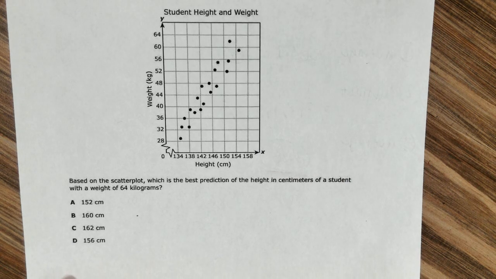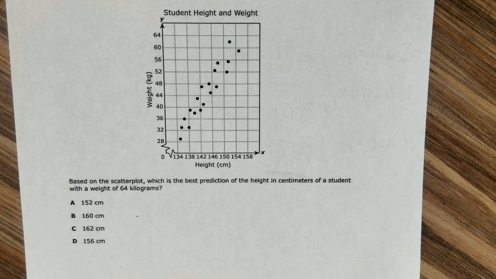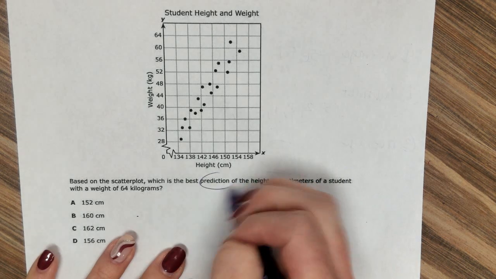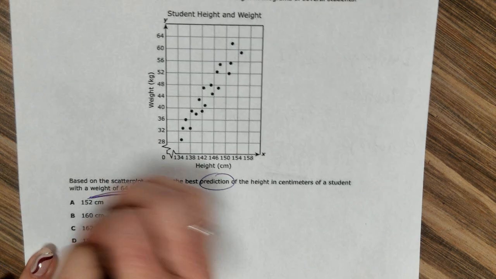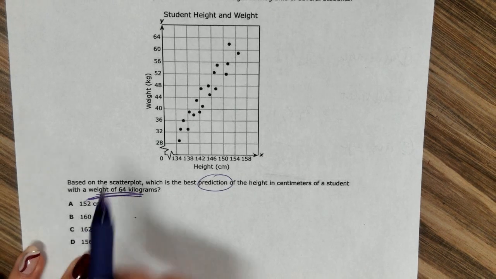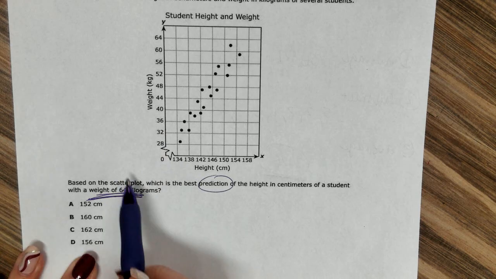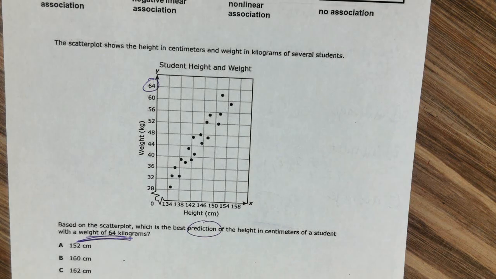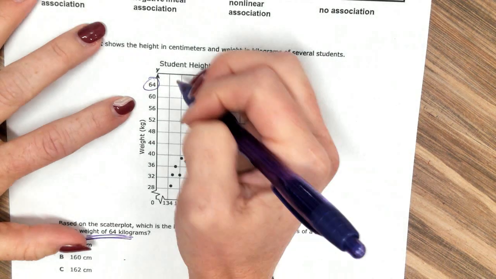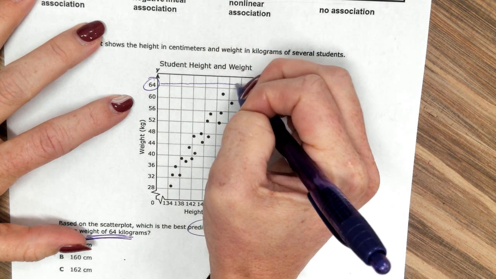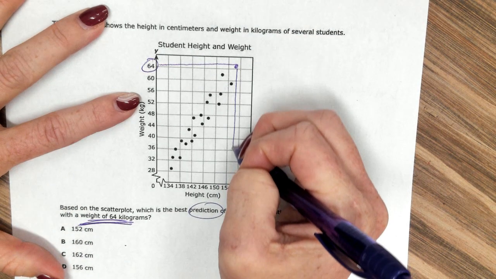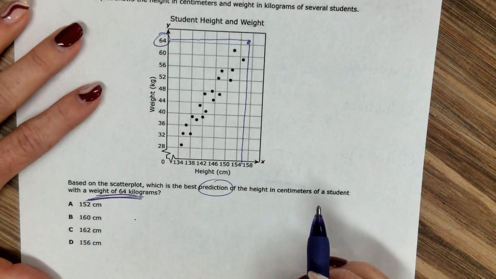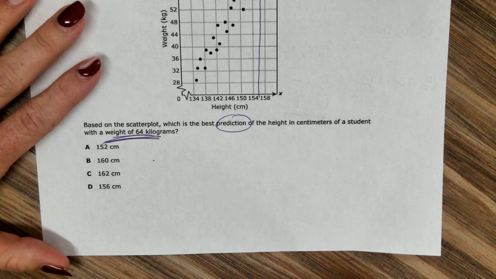All right, let's read the question. Based on the scatter plot, what is the best prediction? If they say prediction, we need a trend line of the height in centimeters of a student who weighs 64 kilograms. Where would I go for weight for 64 kilograms? Which axis? The y-axis. So I'm going to go to 64 kilograms, which is right here. And then I'm going to go over to the trend, which would probably be right in here. And then I'm going to go down and say, where am I at? Well, I'm between 154 and 158.